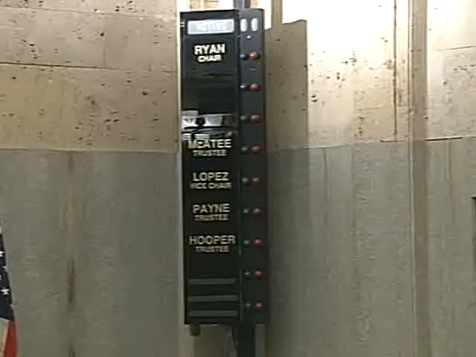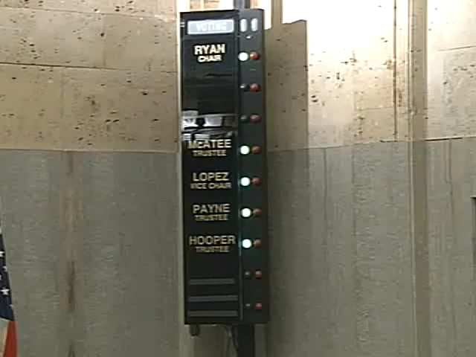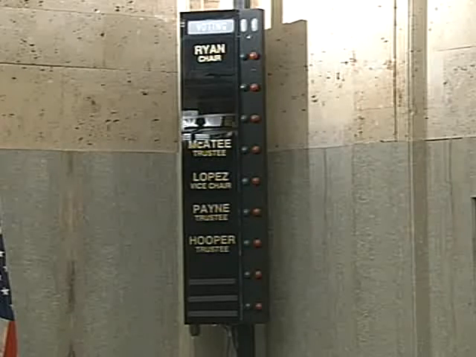Move approval. Second. Have a motion made and second. Is there any further discussion or questions before we go further? Please cast your votes, and the budget is adopted.